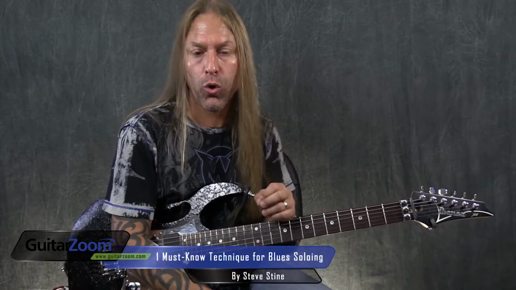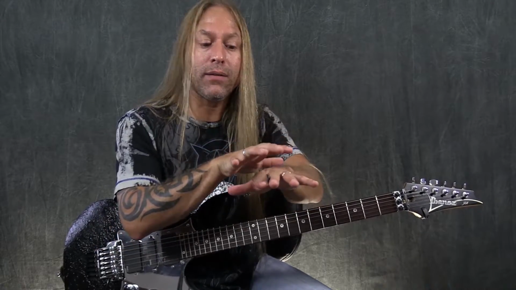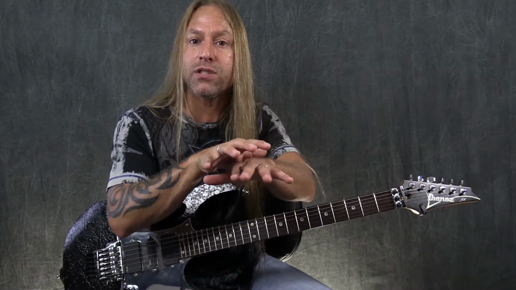I want to tell you a little bit about a technique called chord chasing. Basically, chord chasing is being able to look at chords that you're going to be playing in a progression and the scale that you choose to use over that chord progression, and being able to see the similarities and differences between them to begin to create melodies.